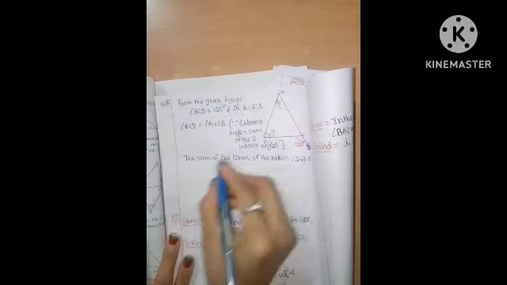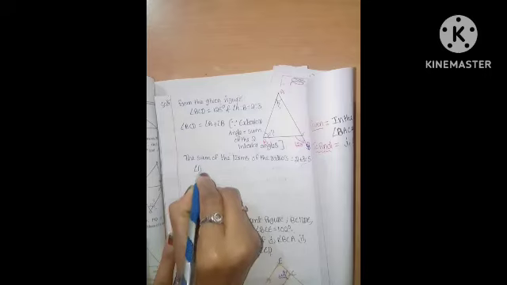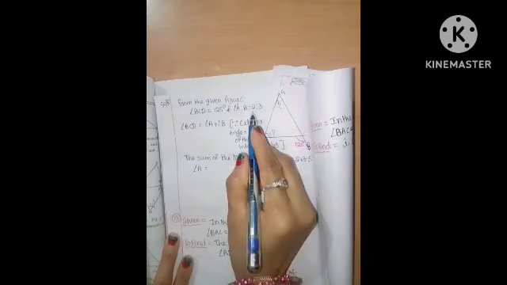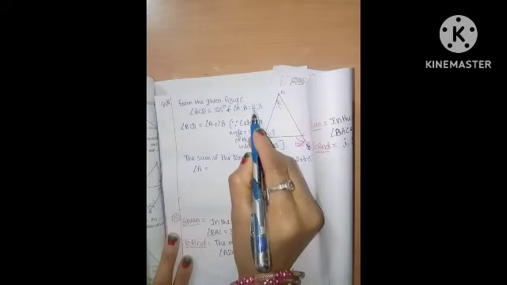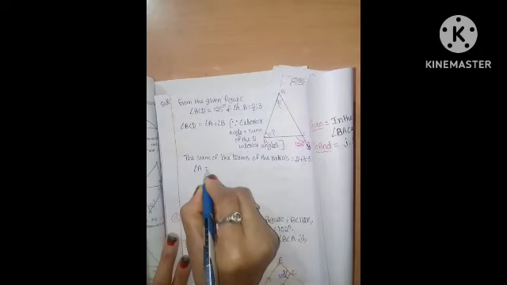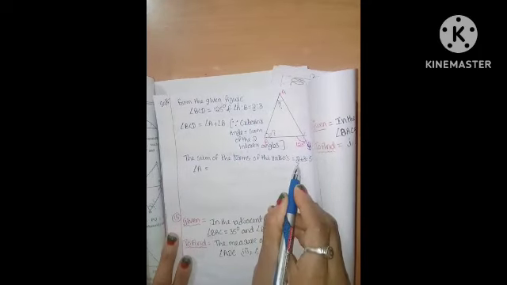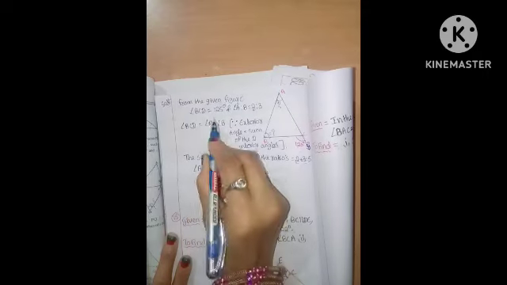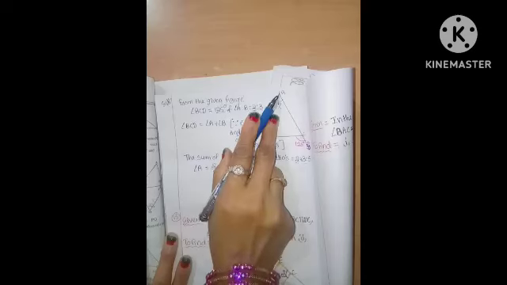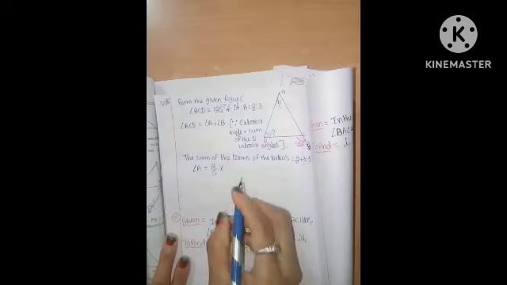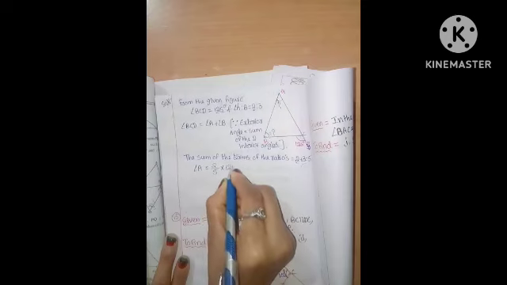First I have to calculate angle A. How will you calculate angle A? A has 2 terms and B has 3 terms, total 5 terms. So the first angle has 2 parts out of 5 total parts, multiplied by 125 degrees. So angle A equals 2 by 5 into 125.